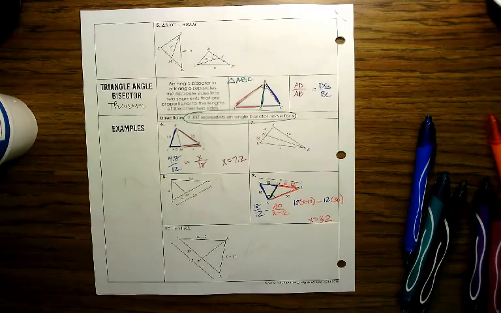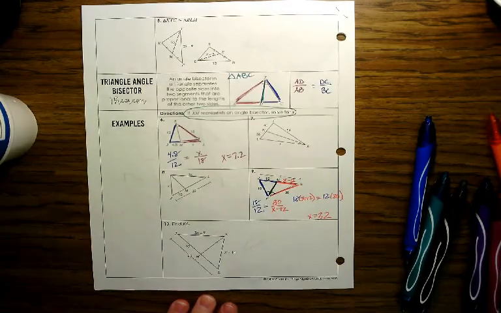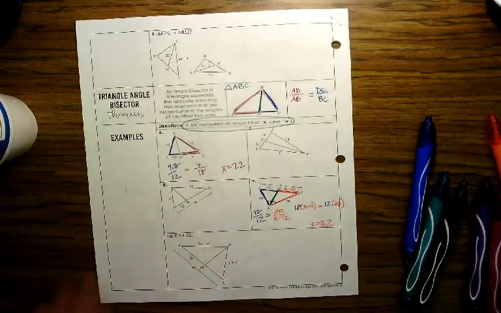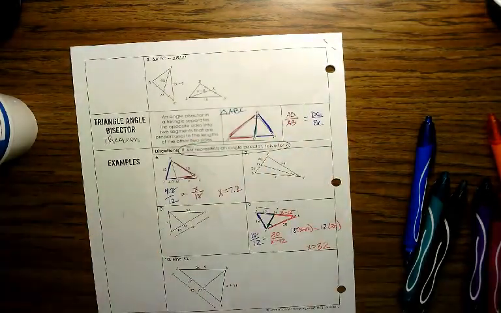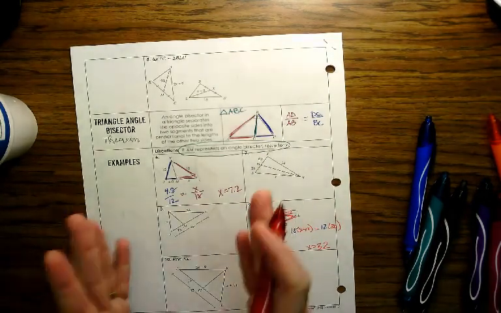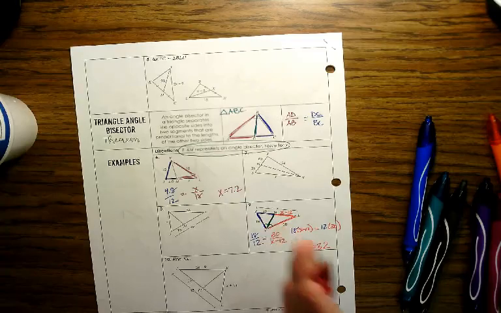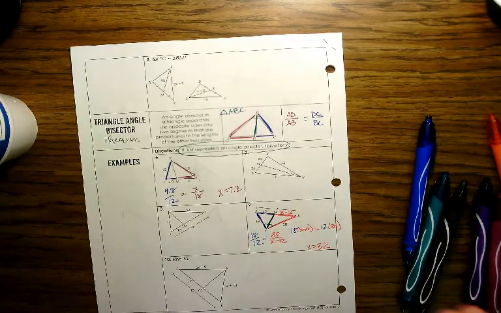Okay. Questions? And you're going to get lots of practice of this on your homework, but again, it's just about equal fractions. Notice, is this two similar triangles? No, this is one triangle cut with a median, not a median, angle bisector. But it uses the same proportionality, so we're talking about it.